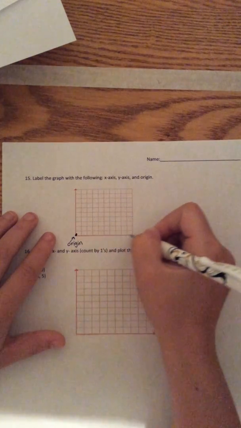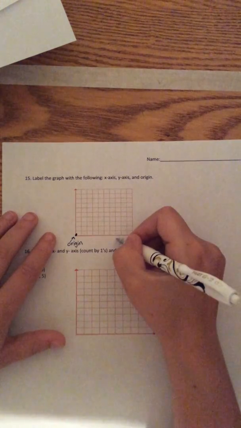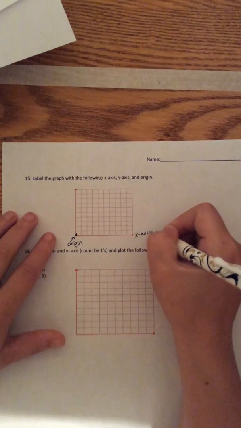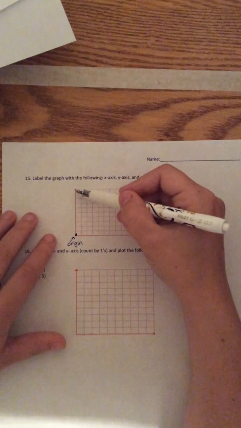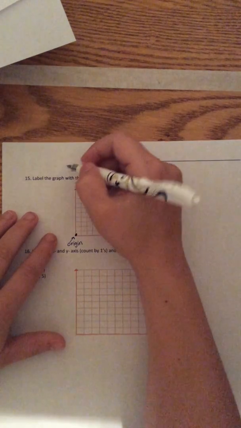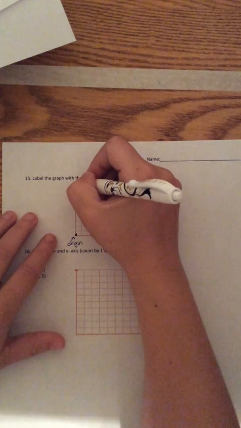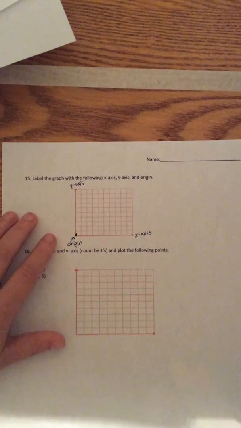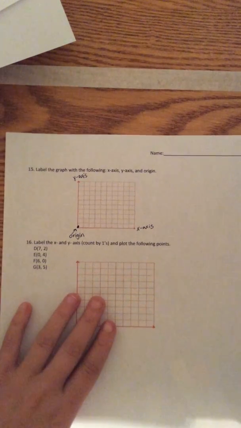And x-axis always runs left to right, so this is the x-axis. And our y-axis always runs up and down. So this is our y-axis. Okay, and that's all it is for that one.